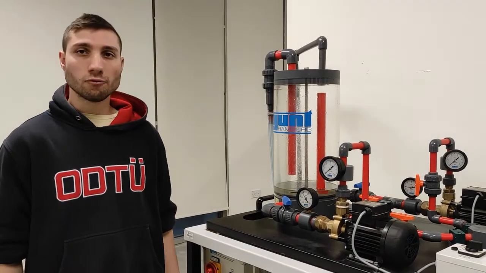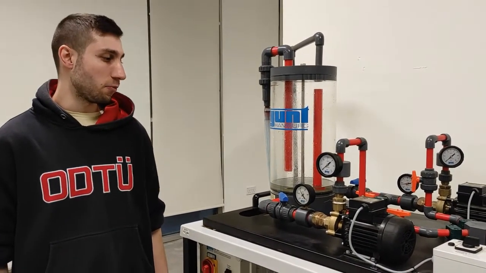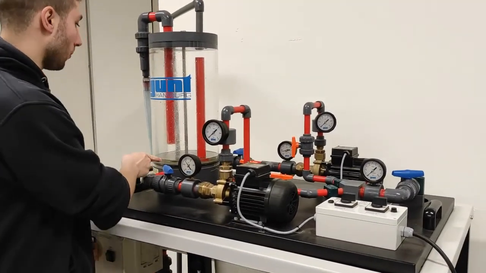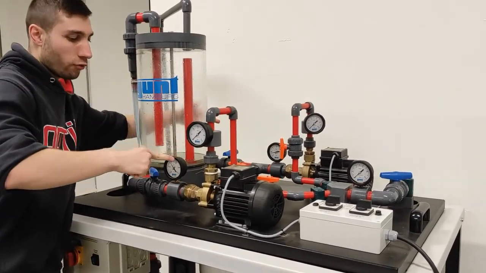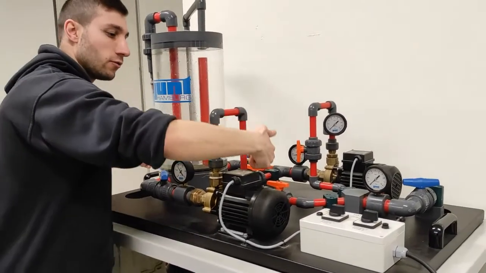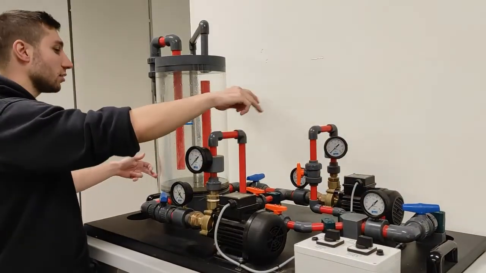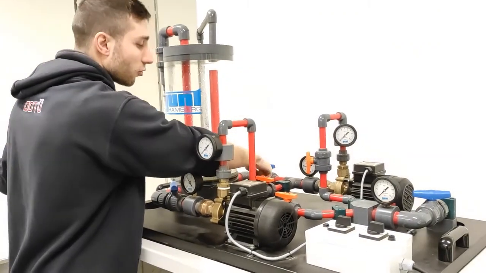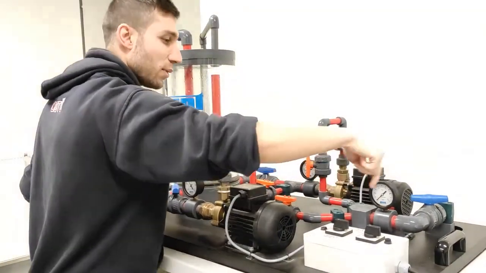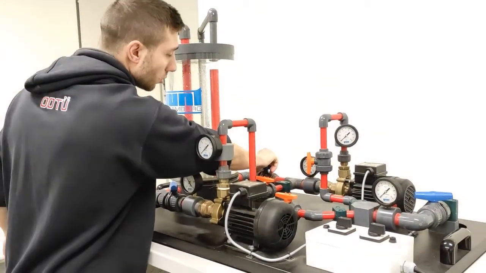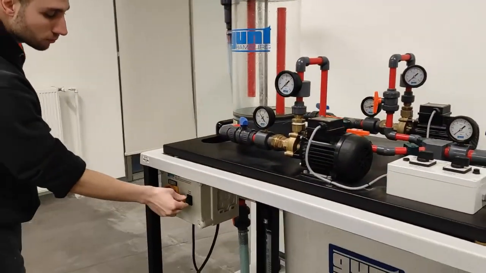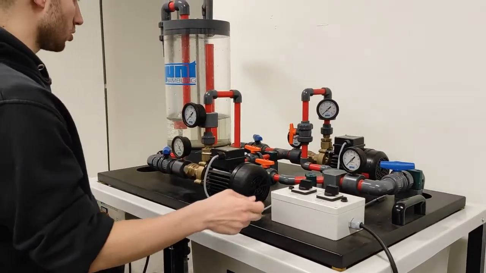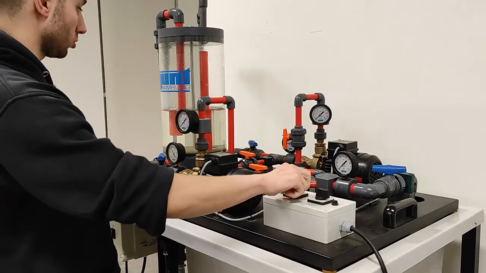Now I want to perform our last configuration type, which is parallel. For parallel, water will come from both pipes. For the first pump, it will come here and follow this path. And for the second pump, I also need to open this valve. It will come from here and follow this path. Now I'm turning on the system. And again we are going to use both pumps, so I will switch them both.